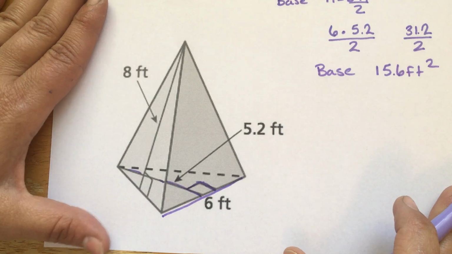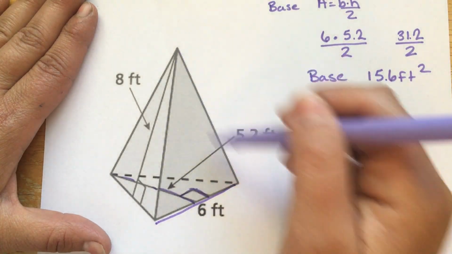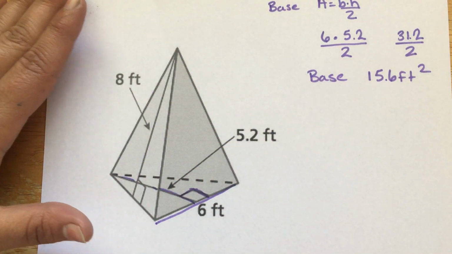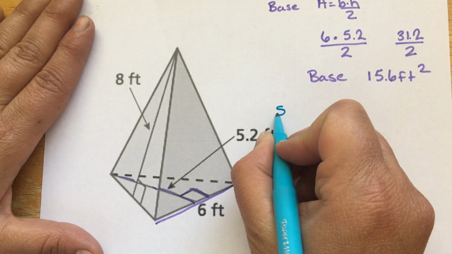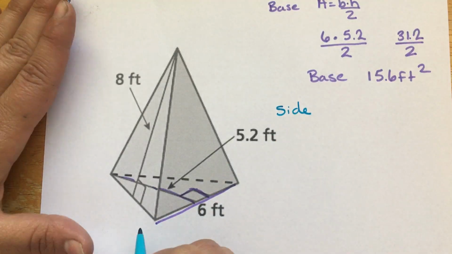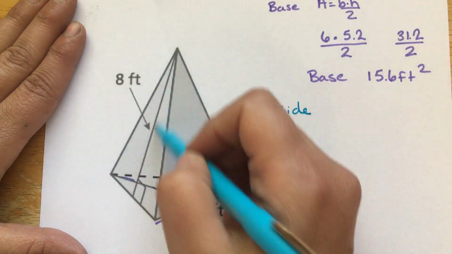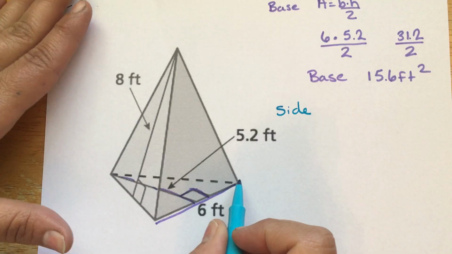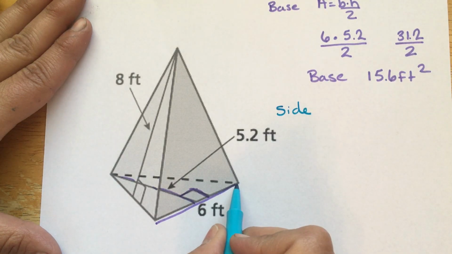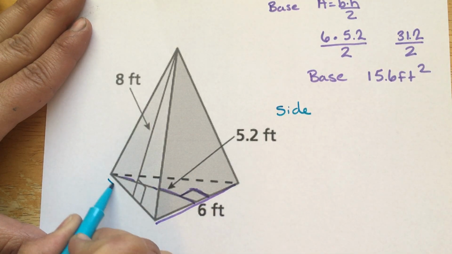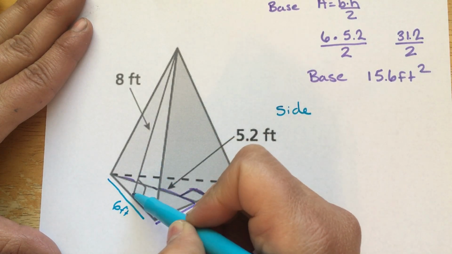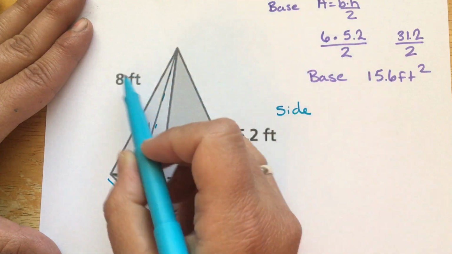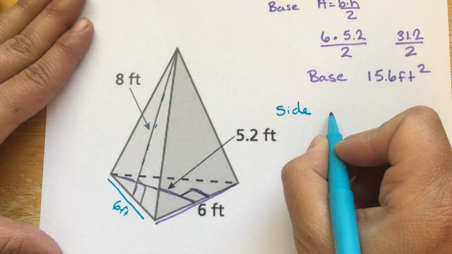That's only the base triangle. We also have to worry about the triangles on the sides, the tall triangles. So I'm going to switch colors here so we can take a look. I'm going to find out the side now. I know, because of the types of problems we're doing, if this side is 6 feet, this side is 6 feet as well. And my height for this side triangle is 8 feet. So I'm going to plug in again.